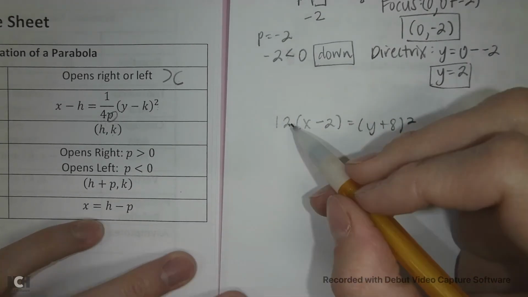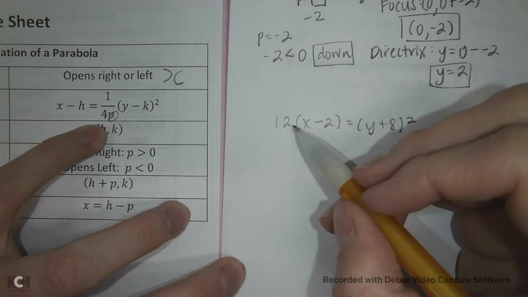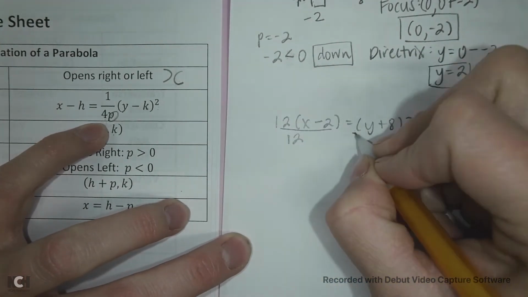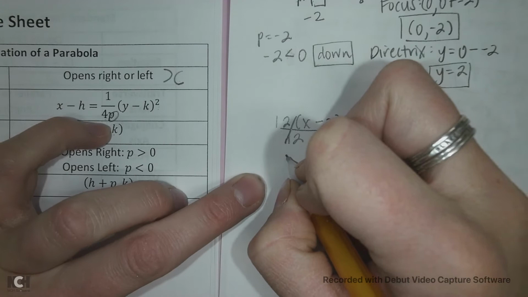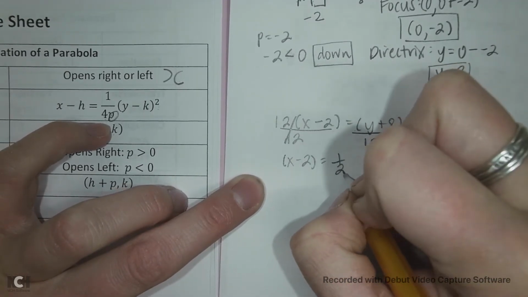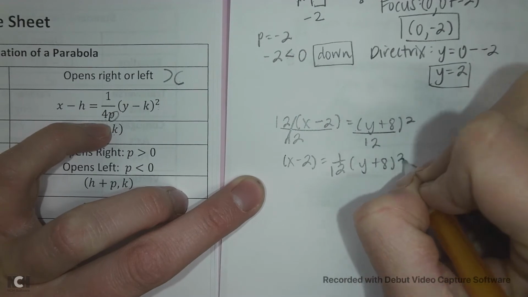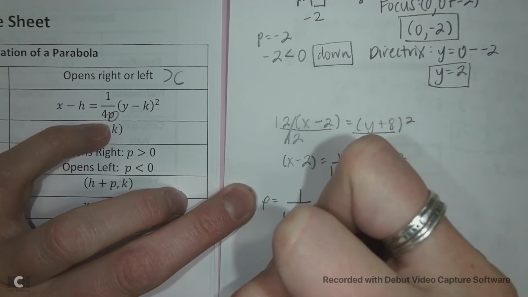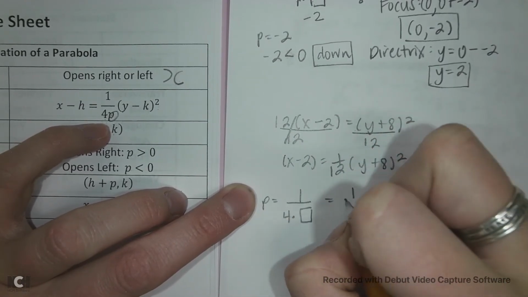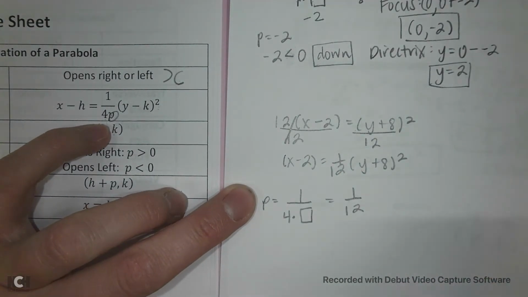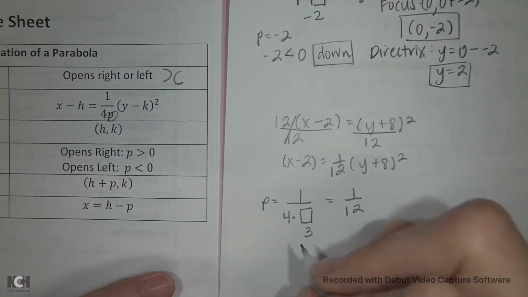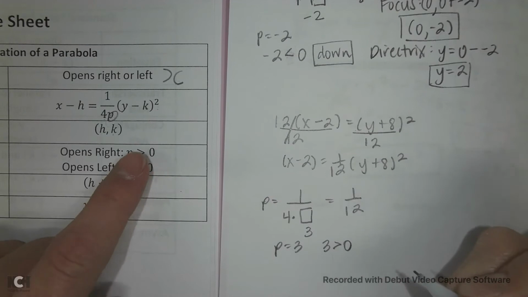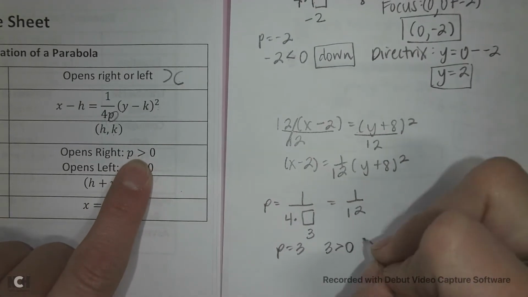Okay, the first thing I need to do is get this 12 over here to be with our y. So in order to remove him, we are going to divide each side by 12. Now we have x minus 2 equals 1/12 y plus 8 squared. Okay, now we have to figure out what our p-value is. So remember, that is 4 times something to give us our fraction of 1/12. Well, 4 times 3 is 12, so there you go, p is equal to 3. Since p is 3 and 3 is greater than 0, that means that our parabola is going to open to the right.